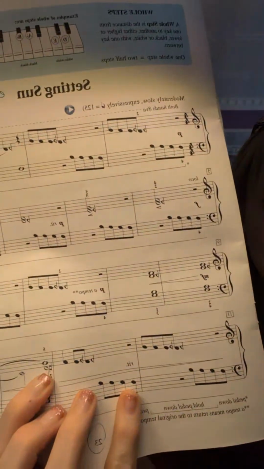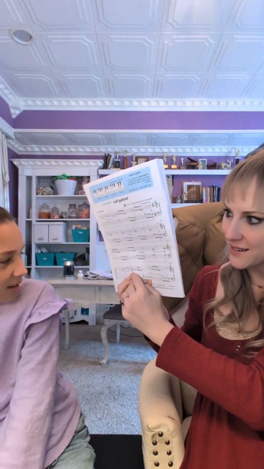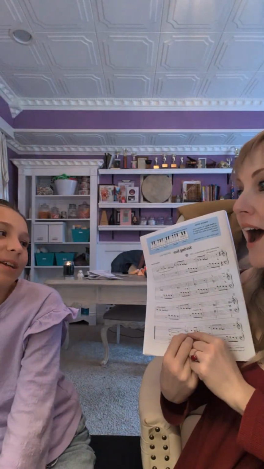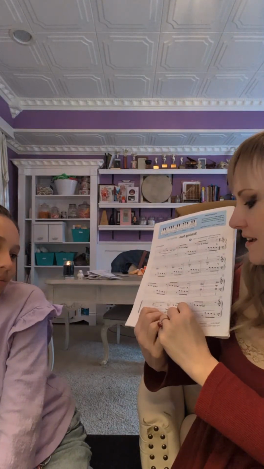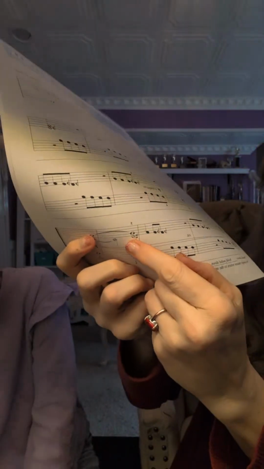And the reason they put a natural here at the beginning of this measure, why would they do that? Why would they put a natural right after the bar line here? I don't know. So see here in this measure, you have a D flat, and this is called a courtesy accidental.